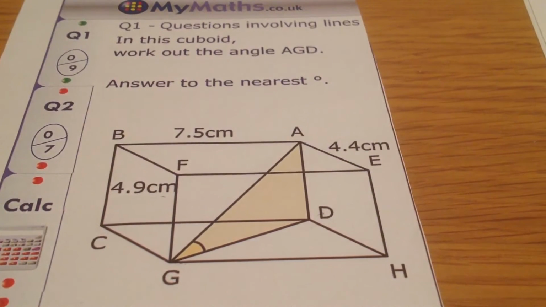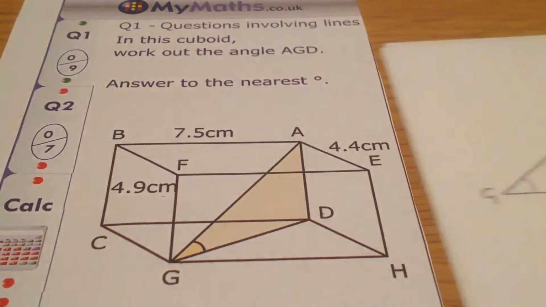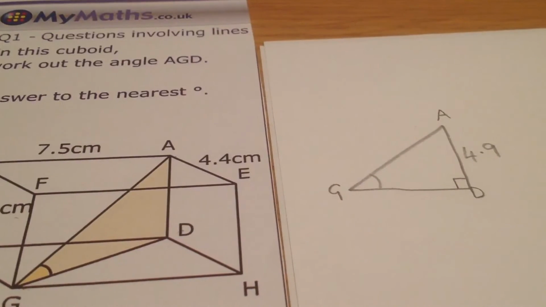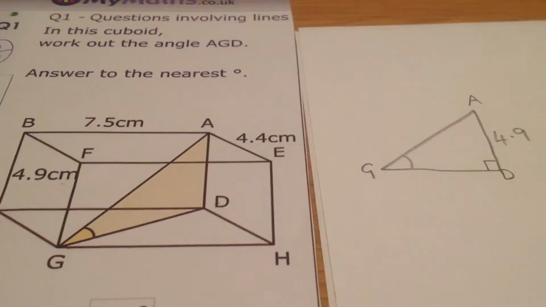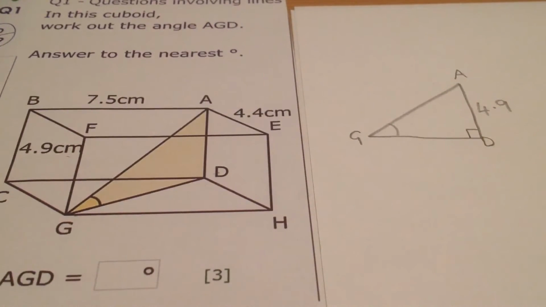In this question, the triangle has already been isolated for us, so what I've done is I've drawn a quick sketch. In my sketch, you can see that I've labelled the right angle at D, I have labelled the marked angle at G, and I've also labelled the side AD, which is the height of the cuboid, 4.9. I now need to find GD.